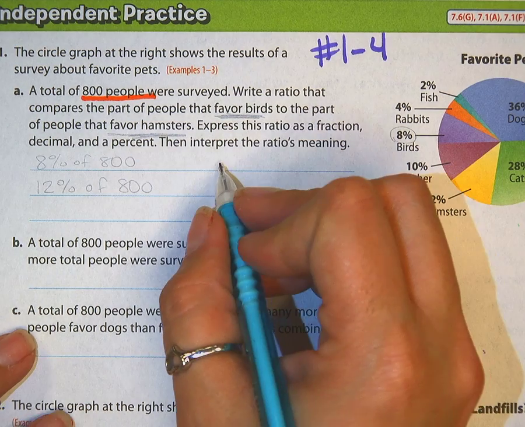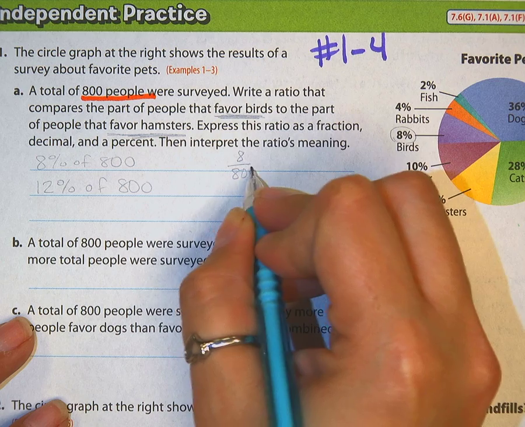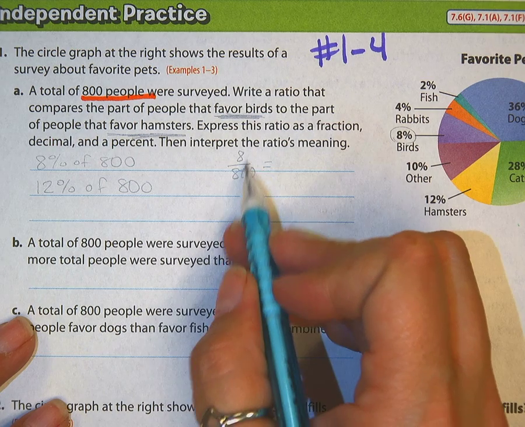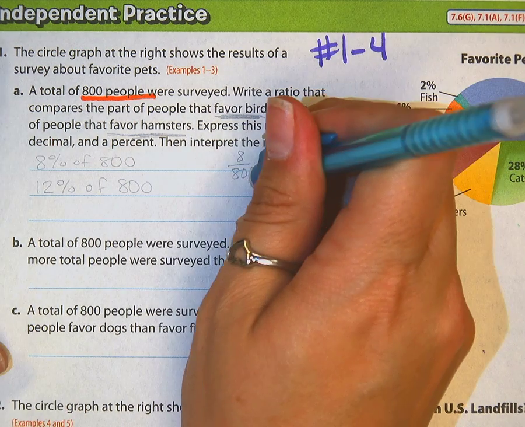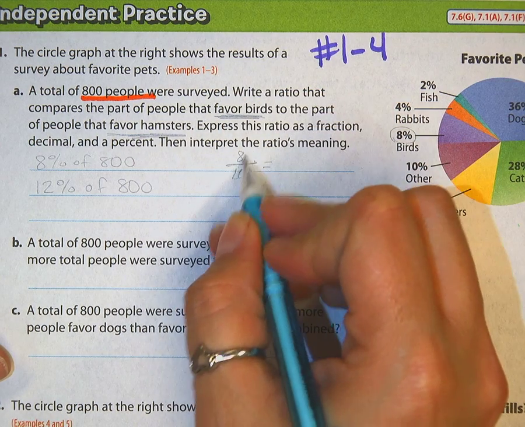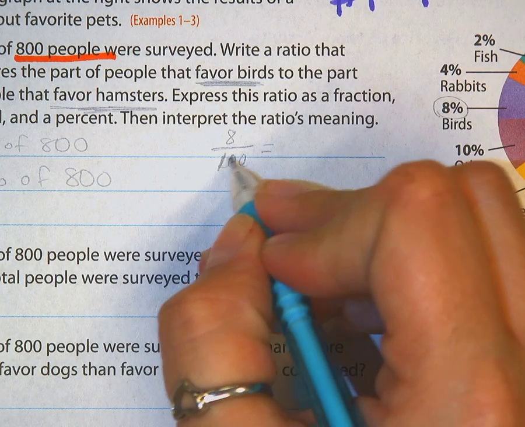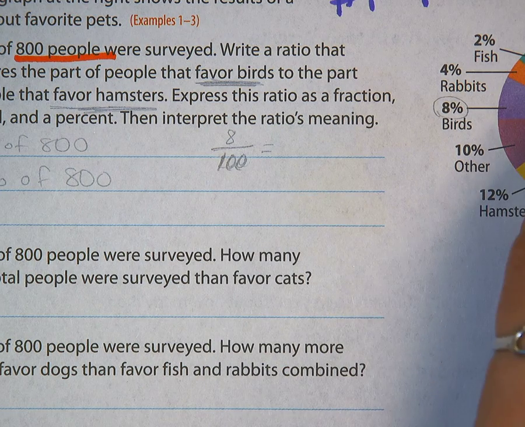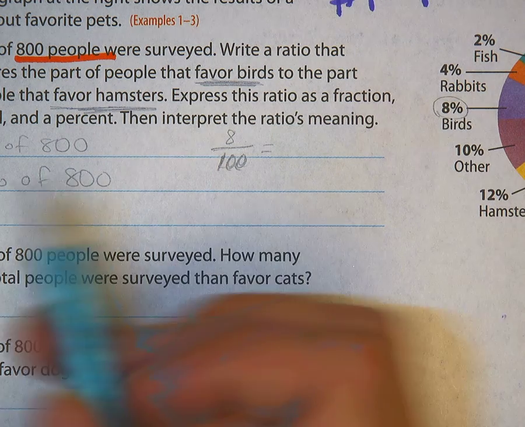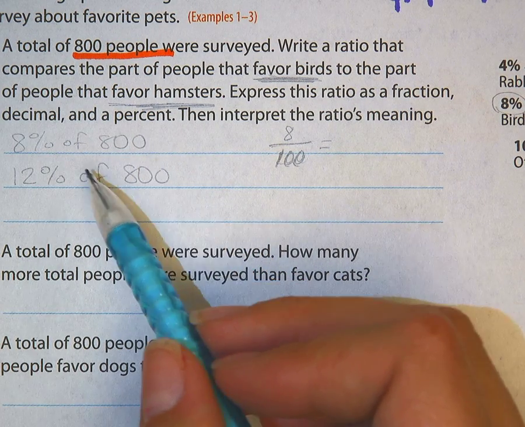Now I am going to save you some time with the calculations. When I simplify or show my work, I'll set it up for you anyway. It's 8 out of 800, and then 12 out of 800. Is that right? Or no, I thought the percent. 8 is out of 100, because the percent is always one ratio. And then what's the other part of my ratio? 12 over 800? No. Let's figure out the number that represents the birds and the hamsters first.